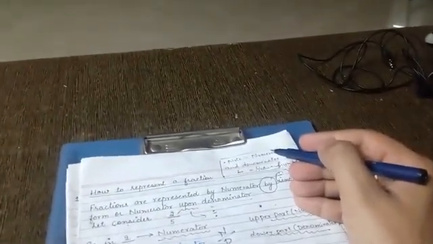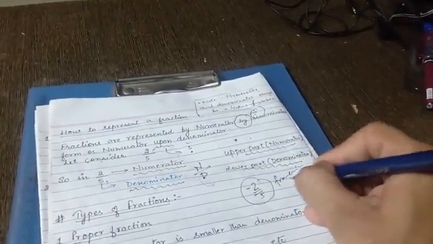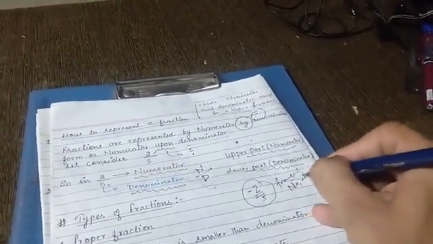There is one note you need to know, that the numerator and the denominator must be natural numbers. What? Natural numbers. The numerator cannot be negative, the denominator cannot be negative. If I'm writing, for example, minus 2 by 5, what do you think? Is it a fraction? No, it is not a fraction.